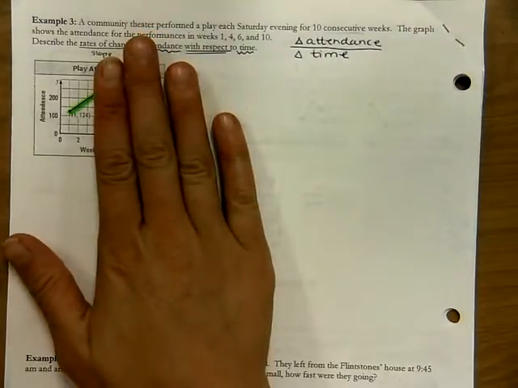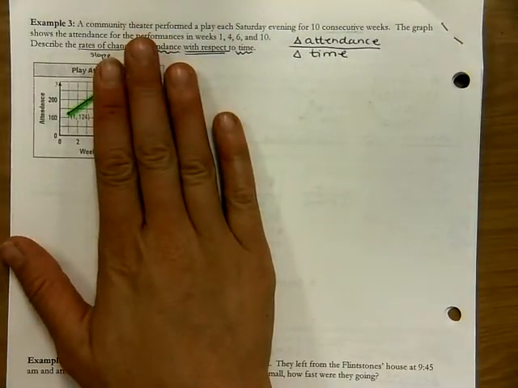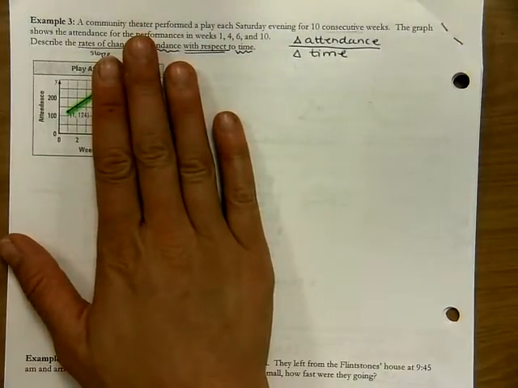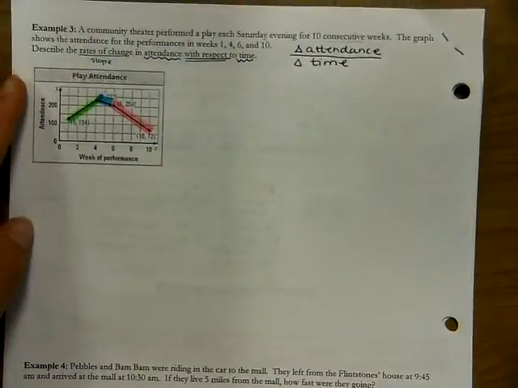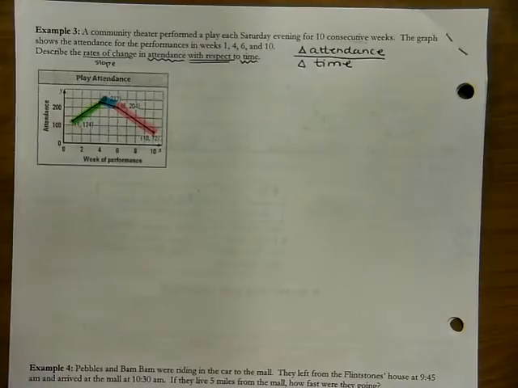When we look at the green one, I want you to be thinking through, is the attendance increasing, decreasing, or staying the same over those weeks? And what about the blue and the pink? So go ahead and kind of think through this right now. Try and process what's really going on. What's happening to the attendance?